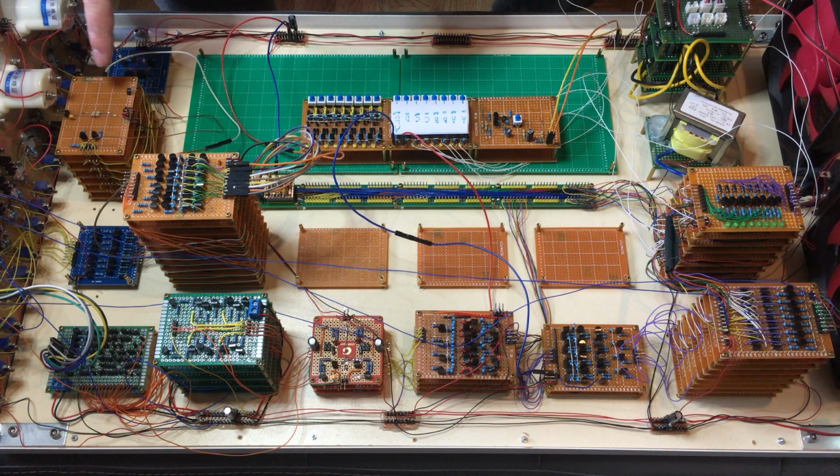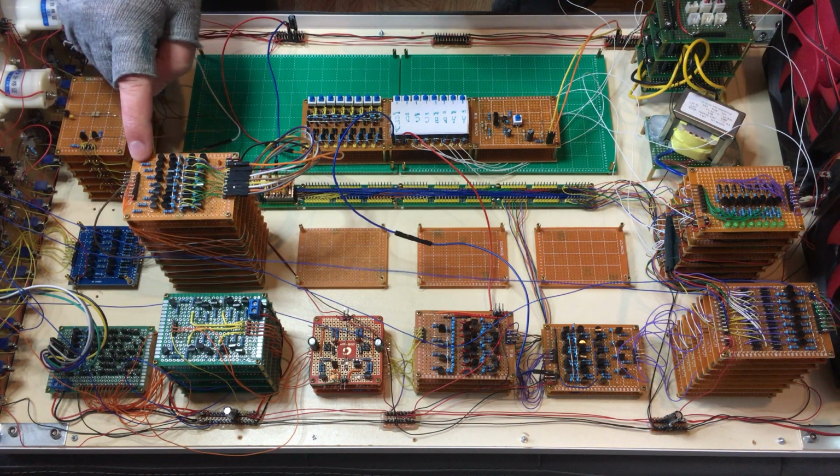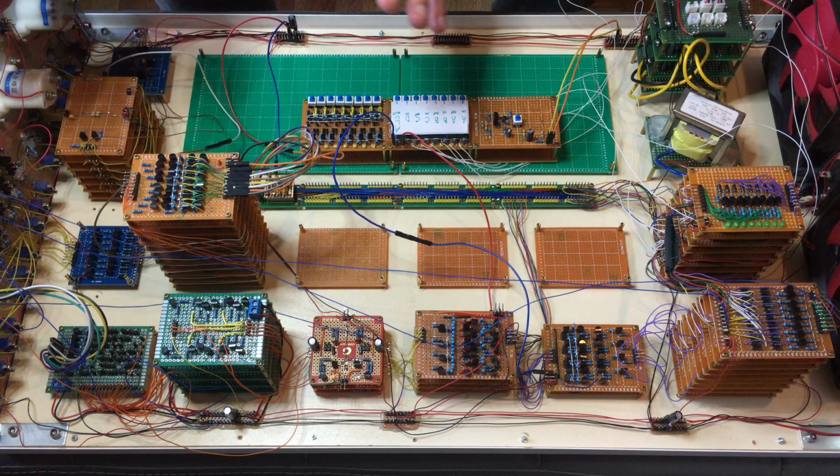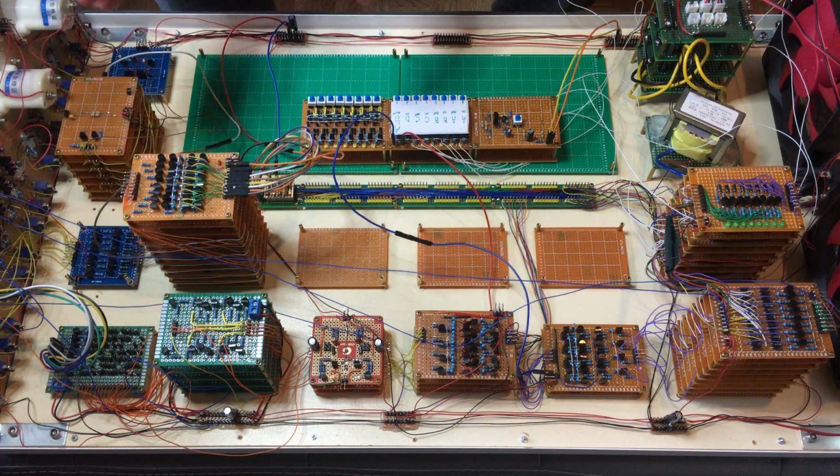Last week I added in what's meant to be the instruction sequencer. It's basically a ring counter, and I've tied that to the program counter for now, so that once this gets to the end it will clock that, just as a test to make sure that's all working, all these outputs are working, these inputs are working, all that stuff.